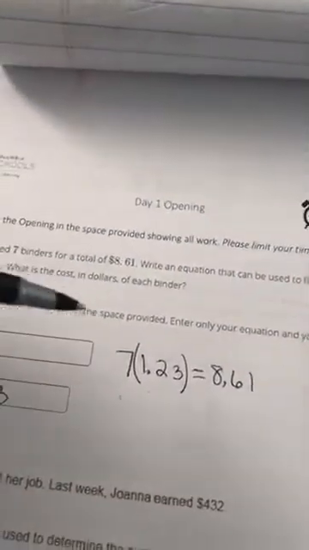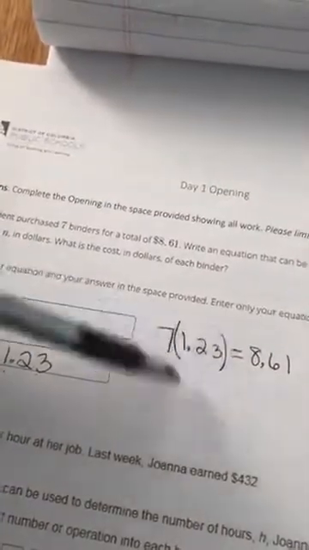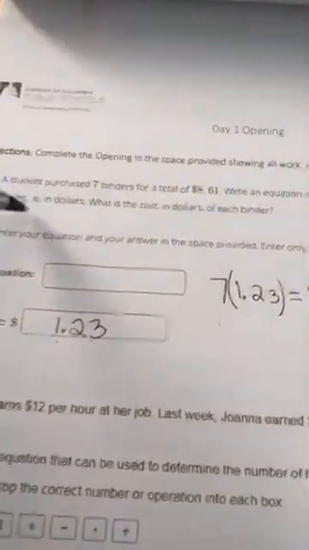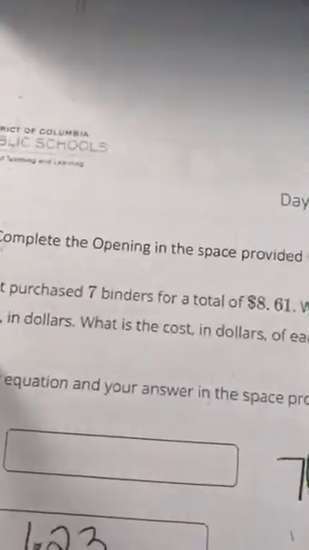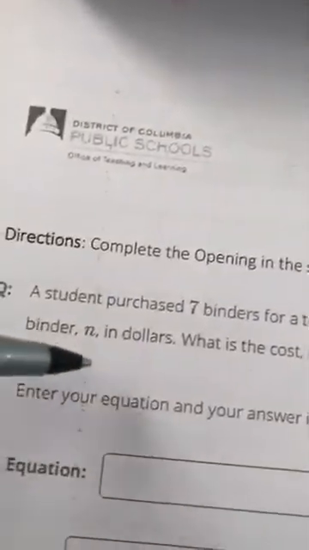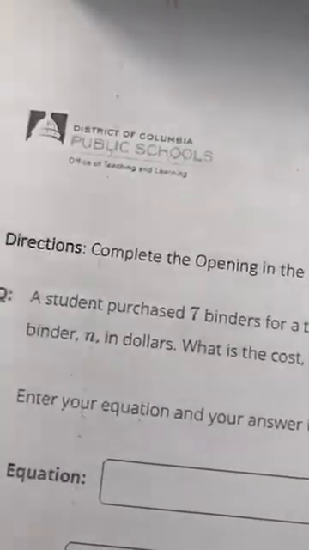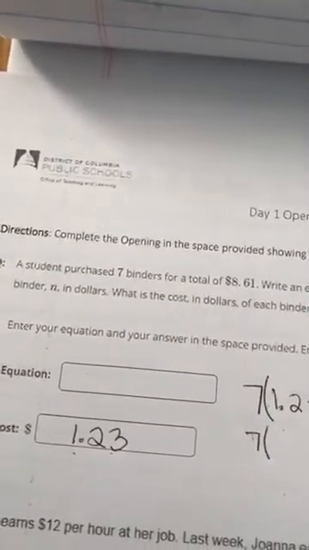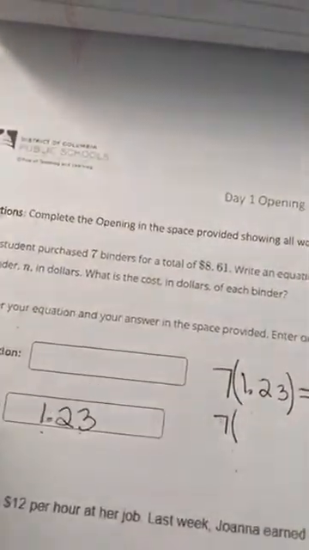Right? Because that's how we solved the problem at the beginning. Now let's suppose that we didn't know it was $1.23. Suppose we use the variable n to represent how much each binder costs because we didn't know. Then we'd multiply 7 times what? If we didn't know the dollars, instead of having 123, what would we put in its space?